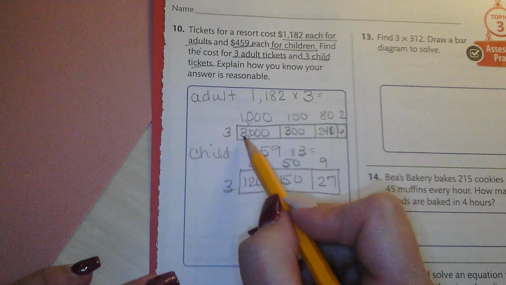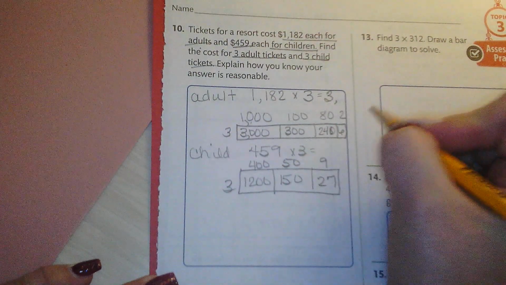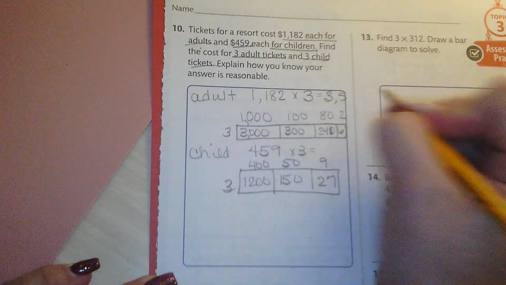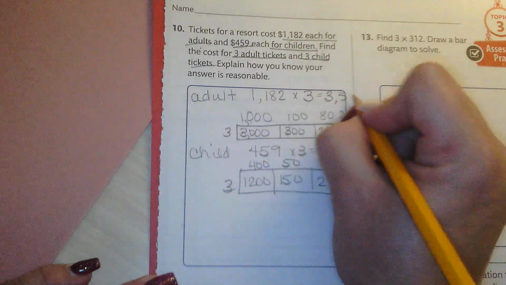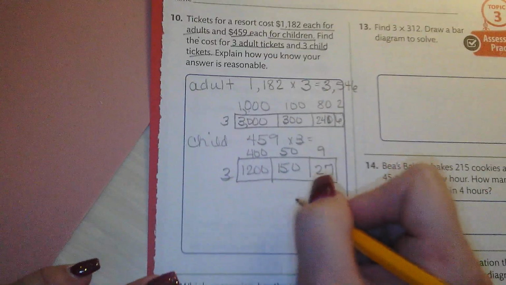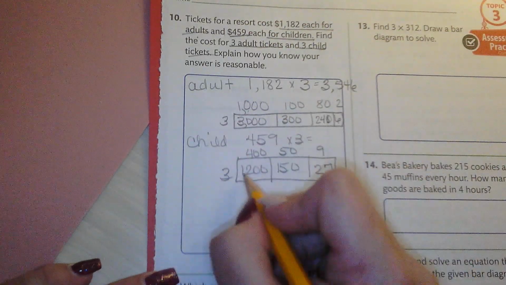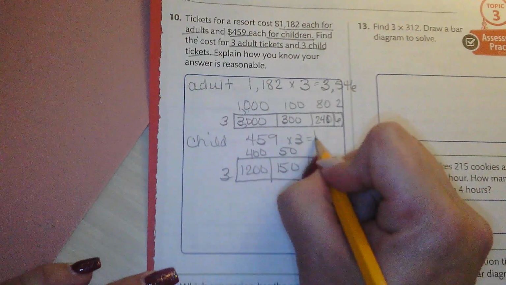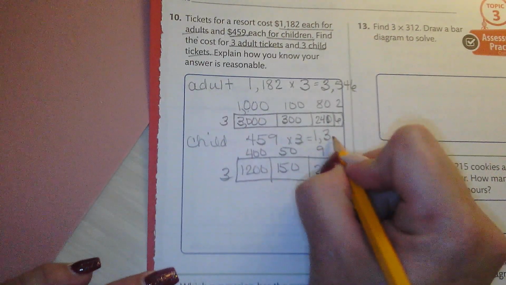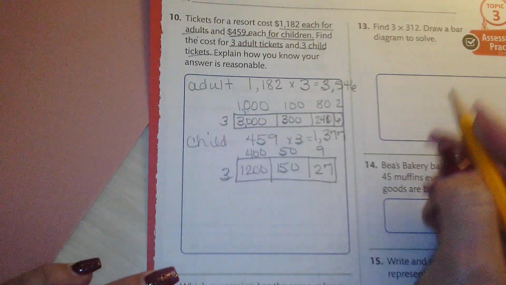And when you do that, you're going to wind up for this one with 3,546, I think. You all know that my math is rarely perfect, so by all means, if I missed it, I'm sure you'll let me know. This one is going to be 1,377, I think.